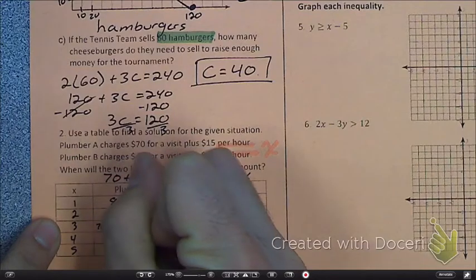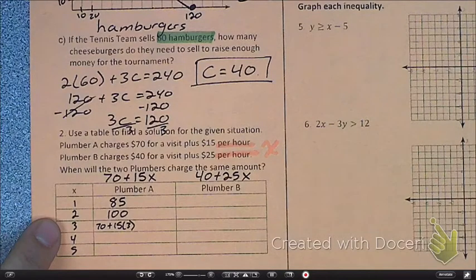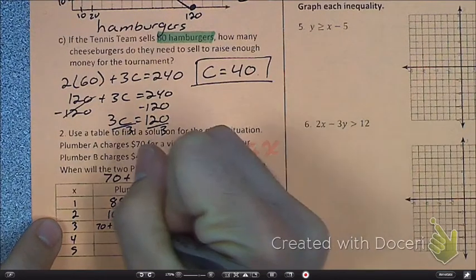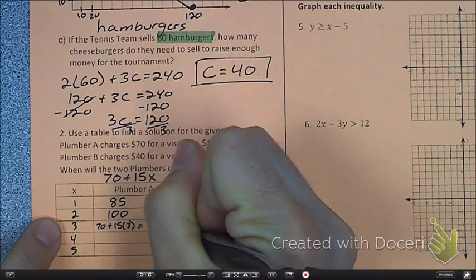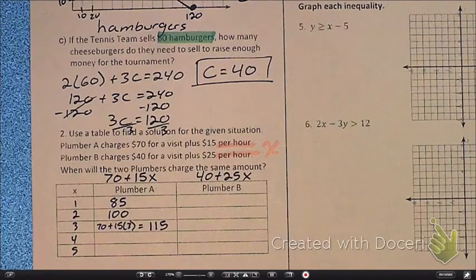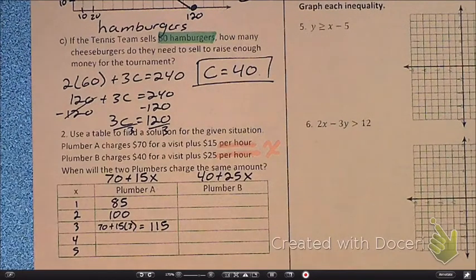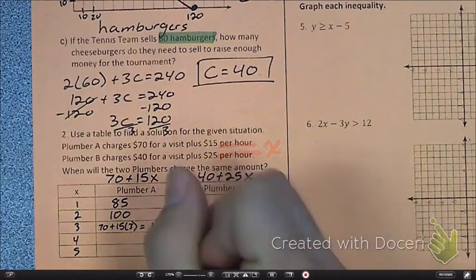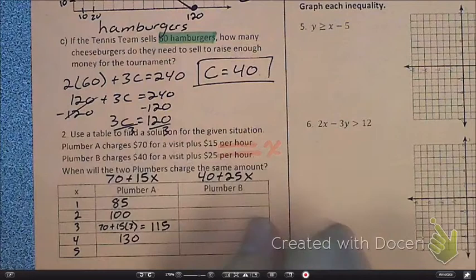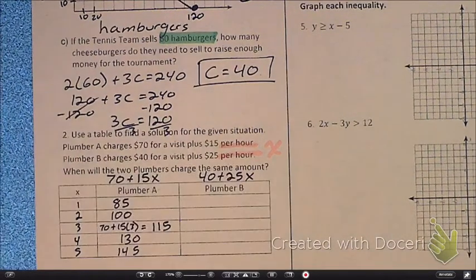Next, 15 times 3 is 45, and 45 plus 70 is 115. We notice that A is going up by 15 every time. So the next one is 130, and then 145.